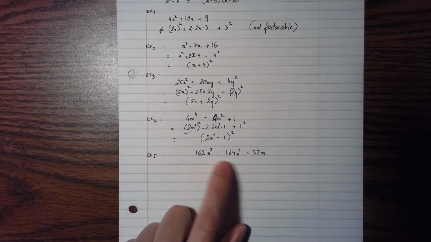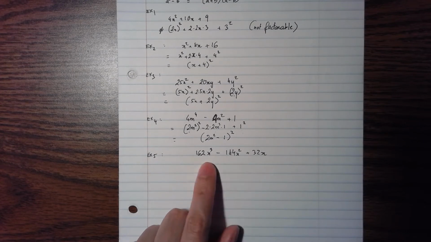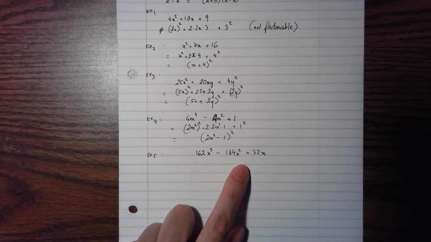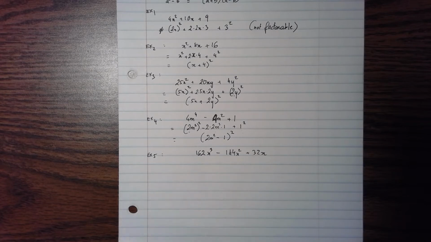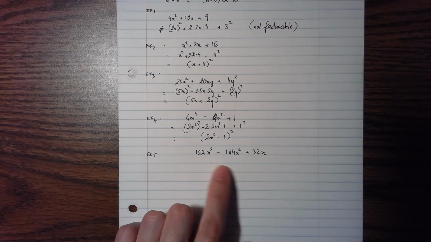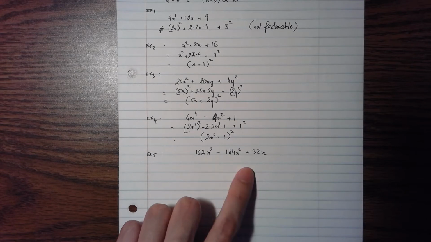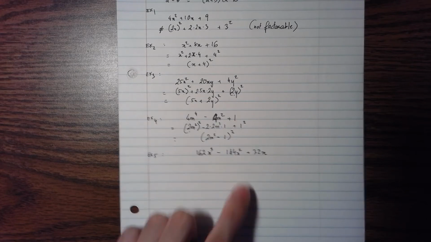But if you look at the 3 terms, they have a number and a variable x in common. In class, I already mentioned that GCF is always the priority. You have to check for GCF first, and the GCF of the 3 terms exists, right? And the GCF is 2x.